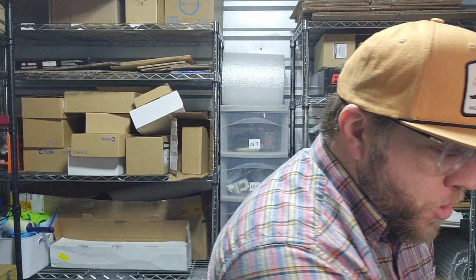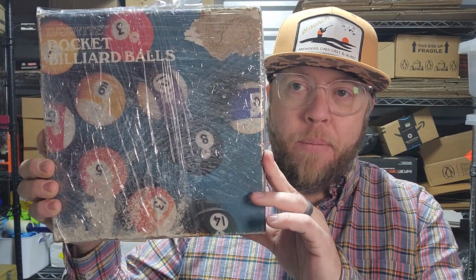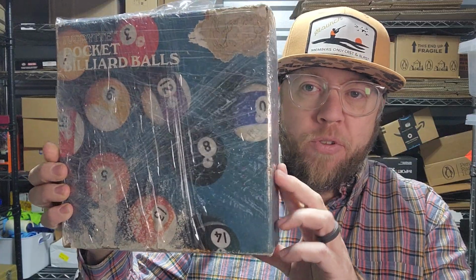Next item are these vintage Ivoryite, so not ivory, but Ivoryite pocket billiard pool balls. Just a set. They're scuffed up and beat up. The box is beat up. It's really old. It's a cool little set though. Picked those up at a garage sale. It's been a long time ago. $4, and got them out the door for $17.42 plus shipping.